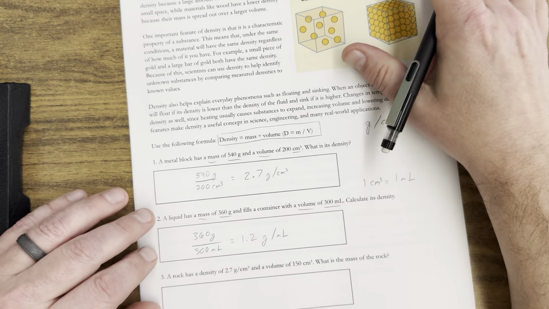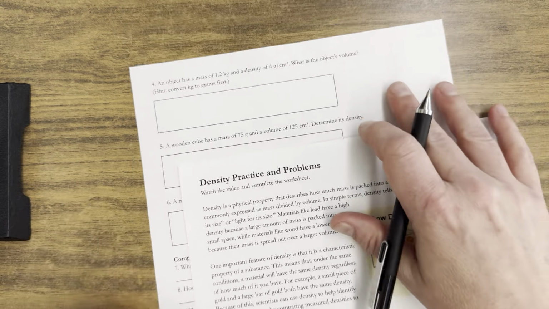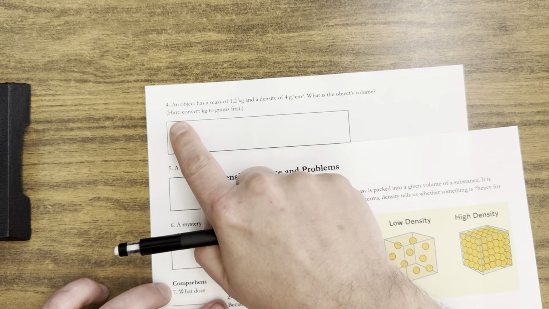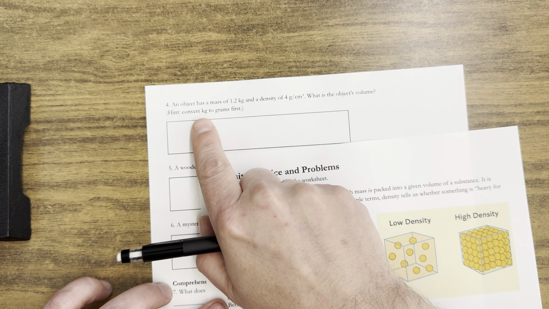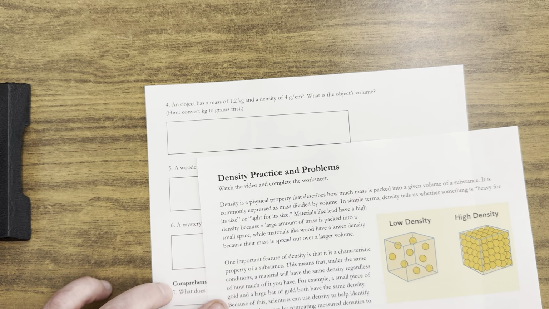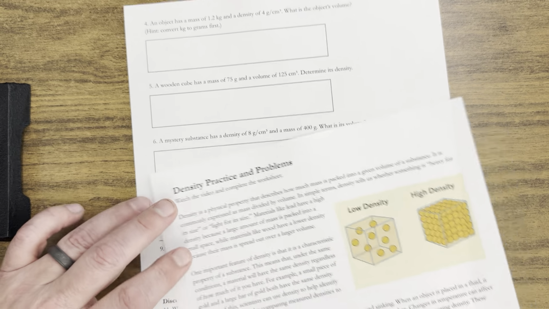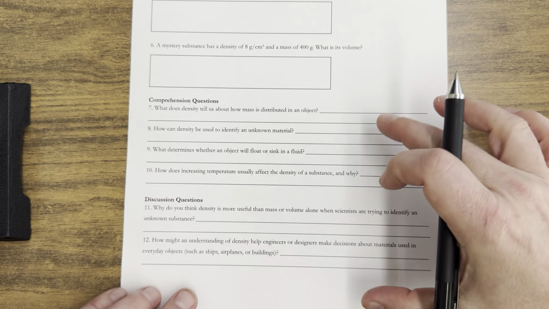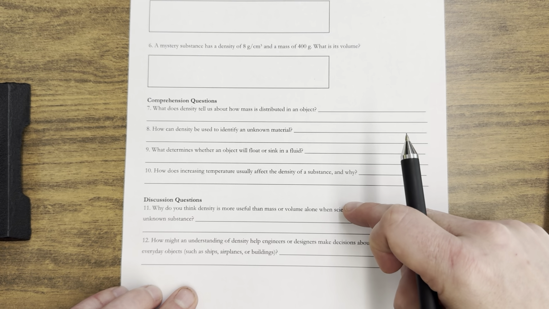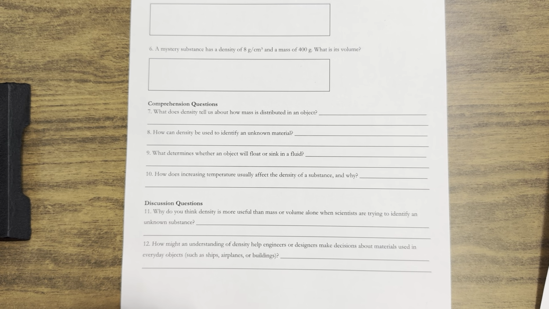Now, most of these are going to be pretty normal. There is going to be one over here, number 4, where it gives you a hint that you're going to have to do one conversion before doing the calculation. So see what you can do there. And then if you have further questions, especially with discussions, just let me know and we'll talk about it.